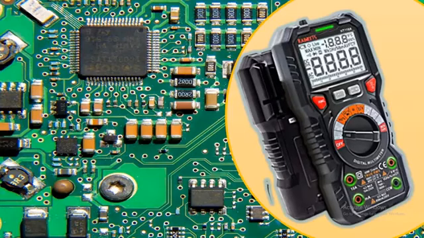The third method to find the value of the resistor is with the help of a multimeter. We are able to find the value of the resistor with a multimeter or ohm meter. But in this video I will tell you how to find the value with the help of the color code.